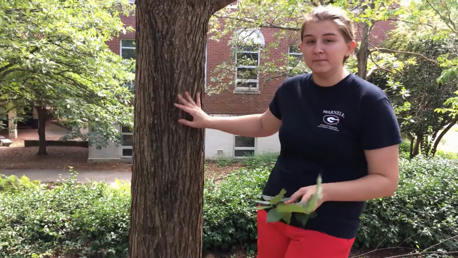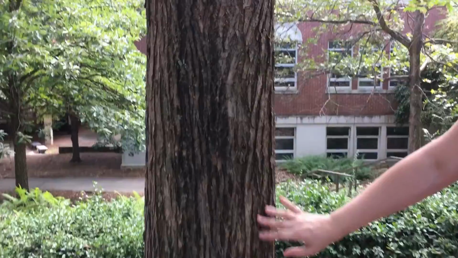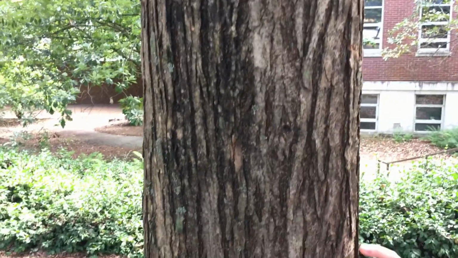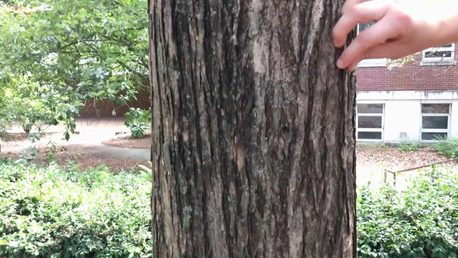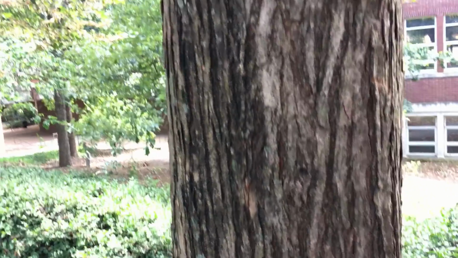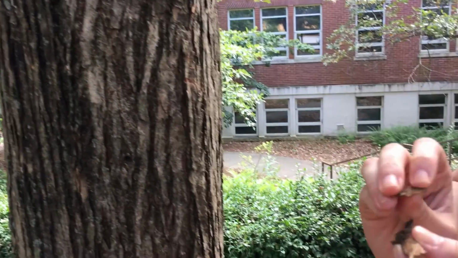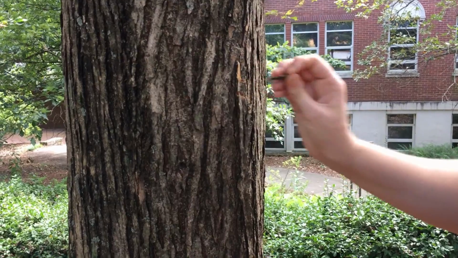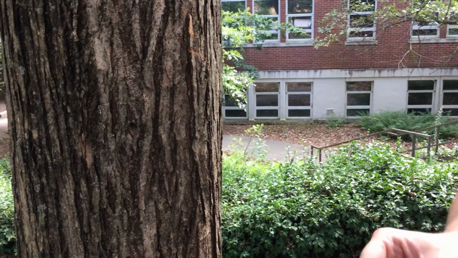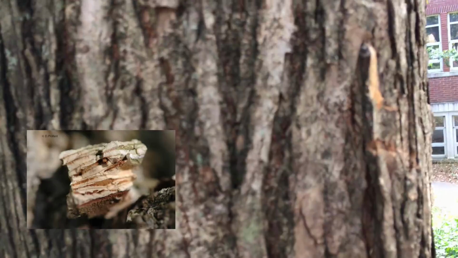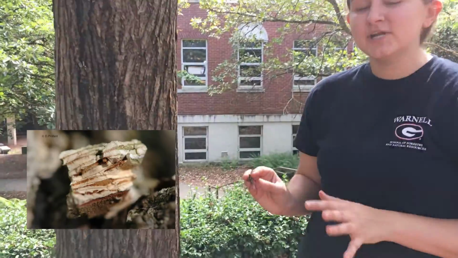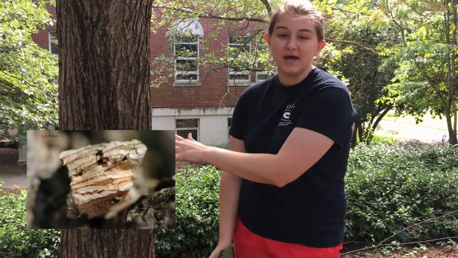The bark on American elm has interlacing ridges that have fairly shallow furrows, but if we flake off a piece, and you can hopefully see it, it has layers of bark that are described to be alternating light and dark, and we'll show you a picture because it's not super obvious here. They're alternating light and dark, and one way to remember that is like stripes on an American flag. Red, white, dark, light, dark, light.